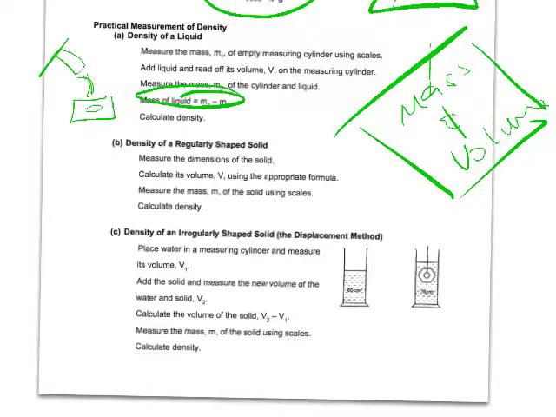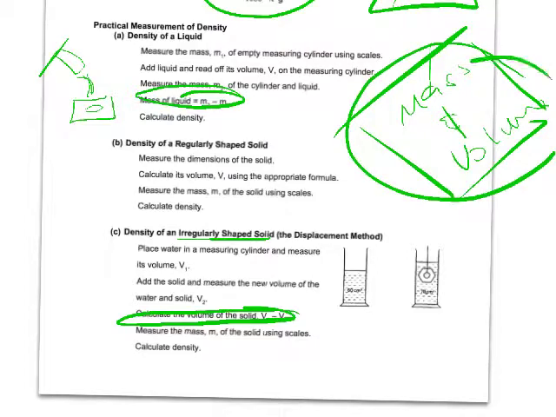Density of a regular shaped object is easy because you can just measure it. Irregularly shaped solid, you need to do a displacement method for the volume. Okay, but remember, at all times you're measuring mass and volume.